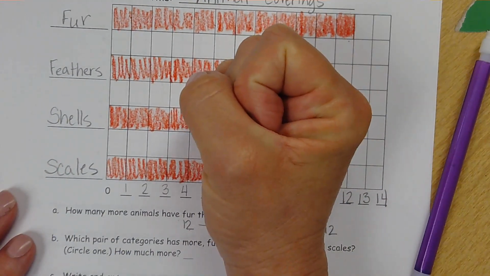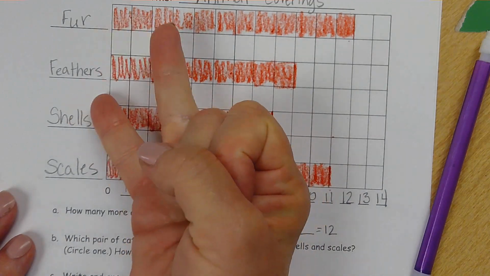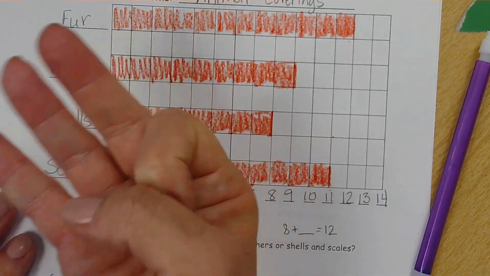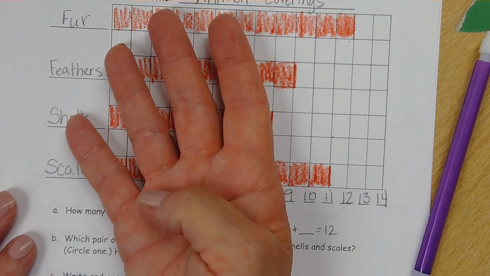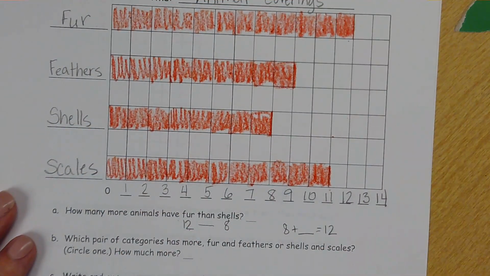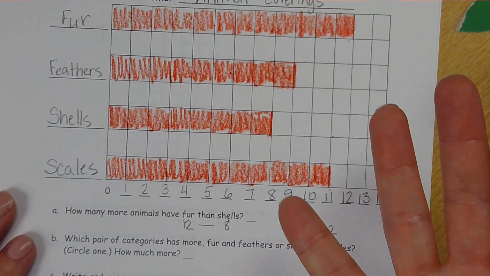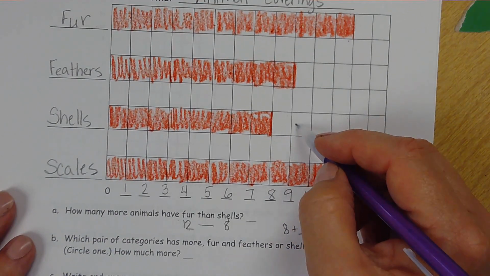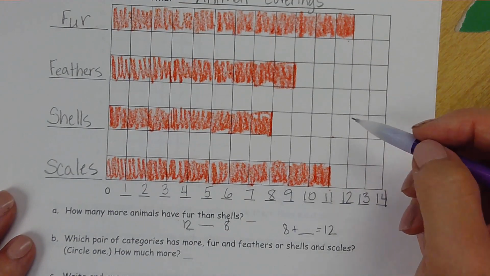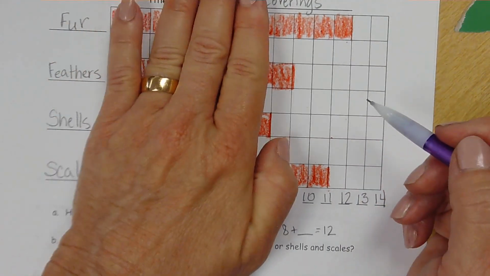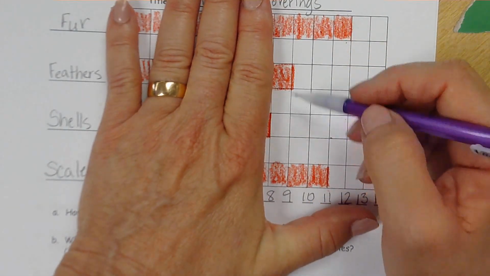I'm going to count up to 12. 9, 10, 11, 12. How many more did I count? Okay, so I would need 4 more shelled animals for it to be the same as fur. That's what we mean when we're talking about the difference.